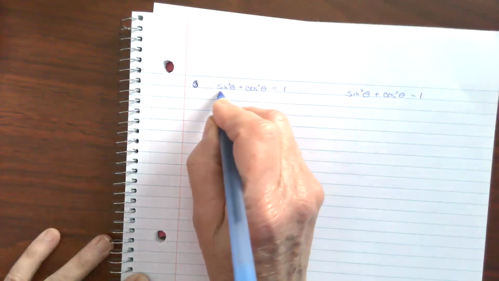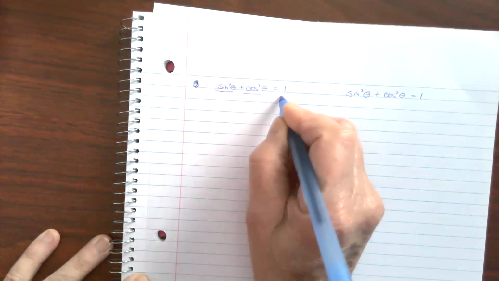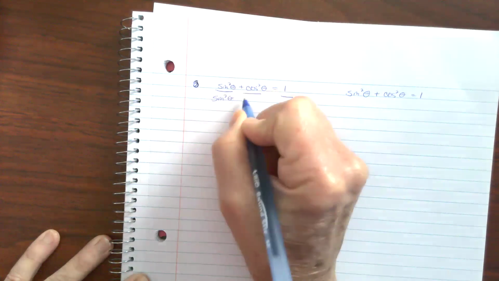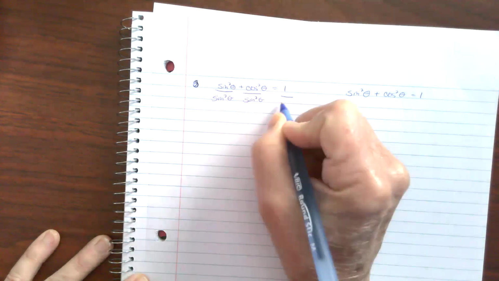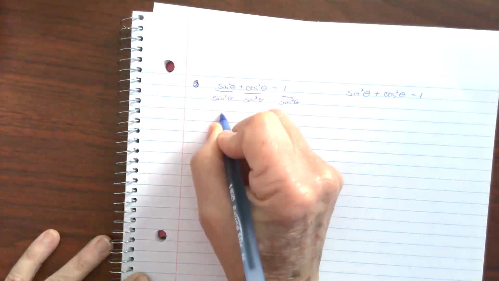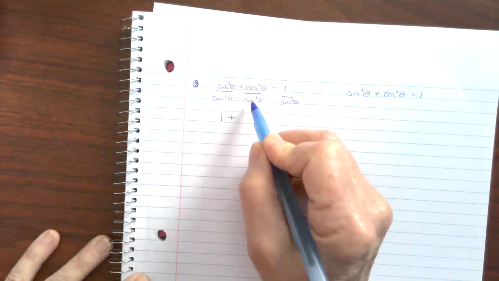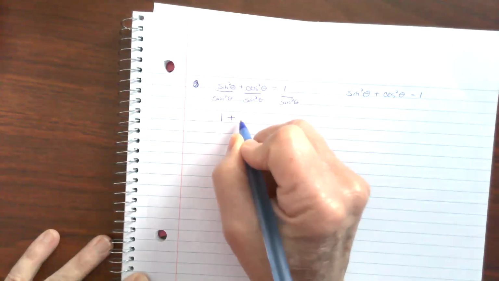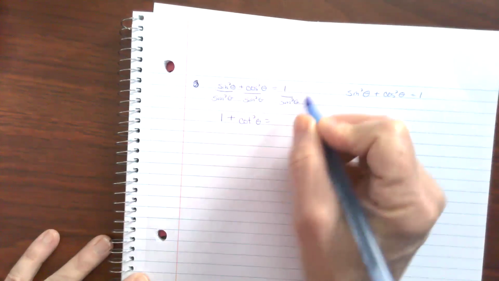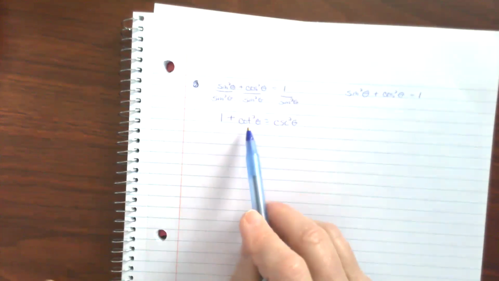If you take this identity and divide both sides of this equation by sine squared, what you get is sine squared divided by sine squared is 1. Cosine over sine is cotangent, and cosine squared over sine squared is cotangent squared. And 1 over sine squared is cosecant squared. So this is another one of the identities. You can memorize this identity or you can develop it either way.